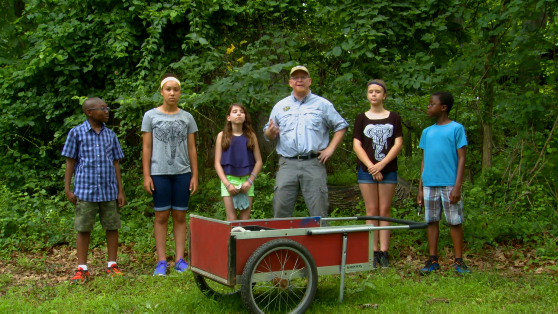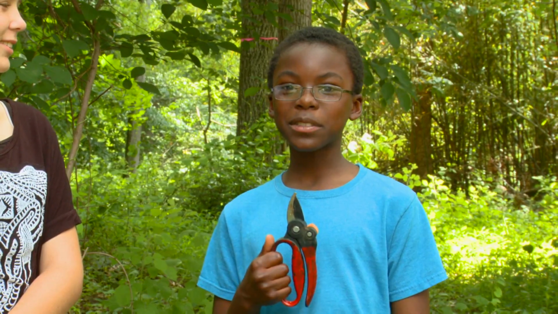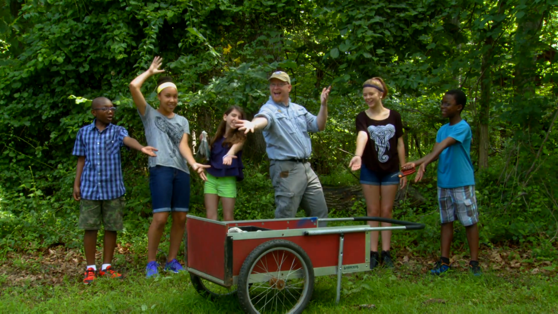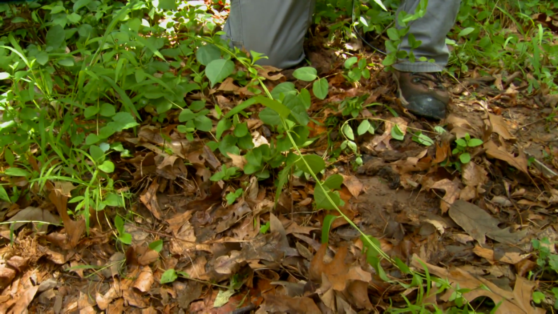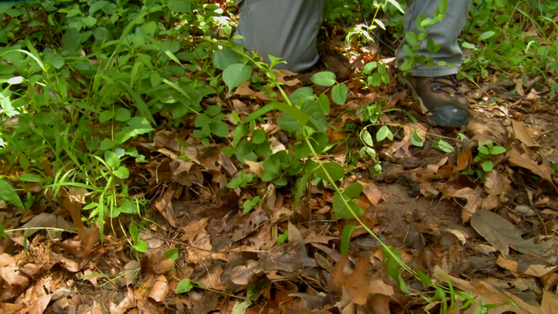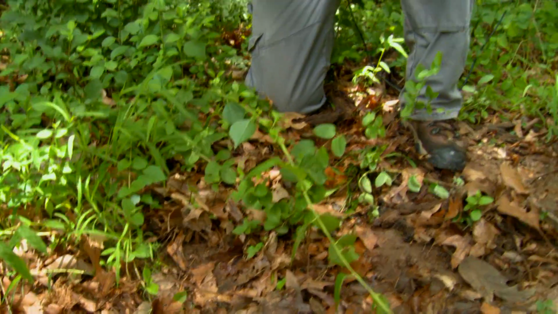What are some of the things we might need if we're going to do a project like this? We will be needing gloves, clippers. And we need a cart like this to put our weeds in. Ta-da! One of the non-native species that we're going to be taking care of today is called Asiatic bittersweet. Asiatic bittersweet, you can probably guess what continent it's from, Asia.